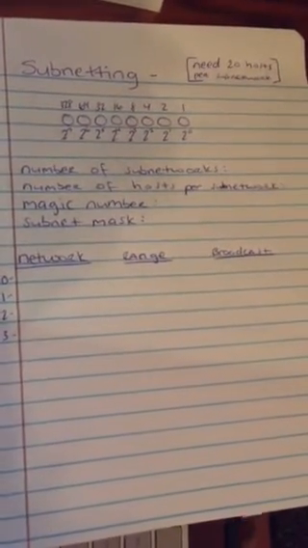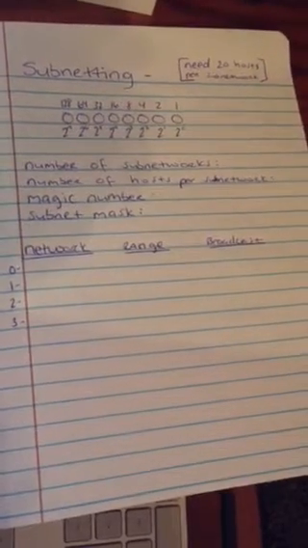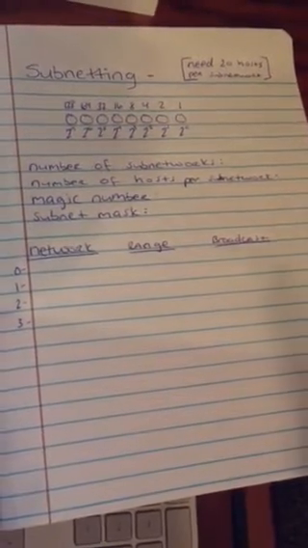All right, so I'm going to try and explain subnetting just sort of briefly. I'll do a few examples, then you'll have a few assignments for homework. So subnetting is just the process of taking a large network and breaking it up into smaller networks just to make things more manageable for your network environment.